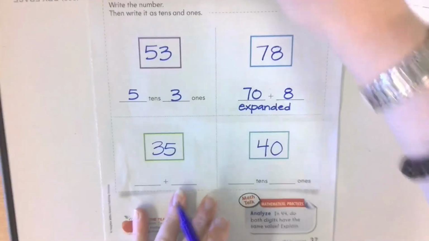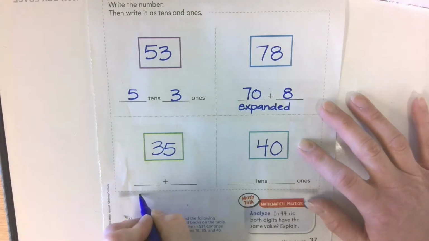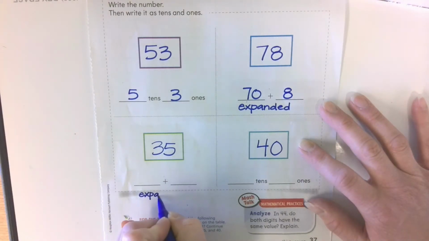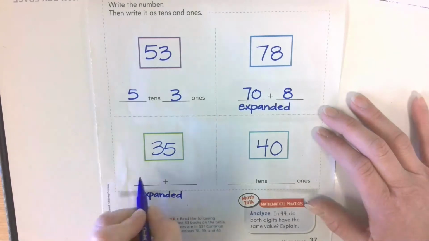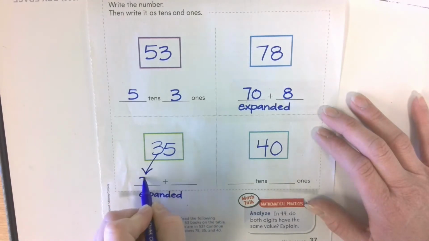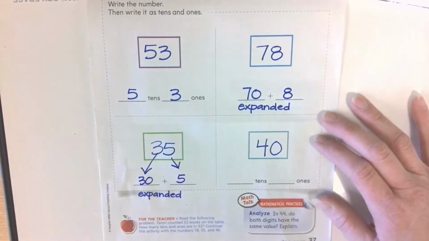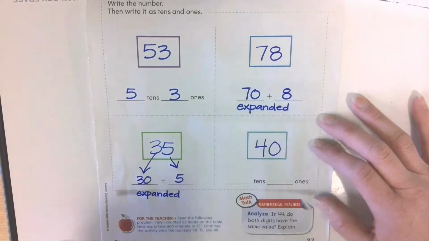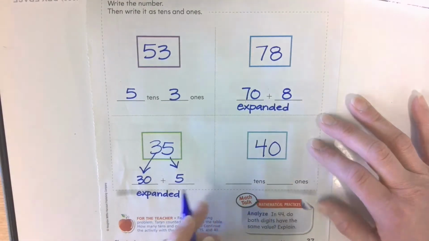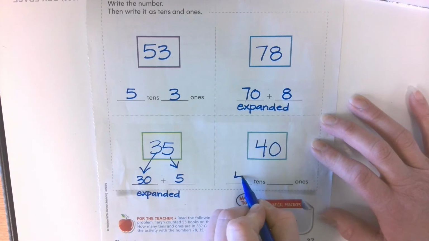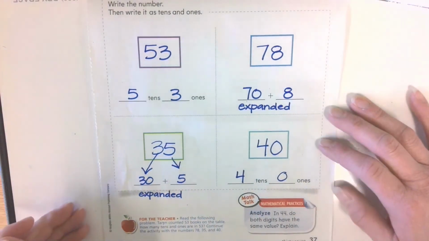If we look at 35, they've given us another addition number sentence. So we're also going to write this in expanded form, which is going to be 30 plus 5. And finally, we have 40, and they've given us this tens and ones chart. So we're going to write it in tens and ones. We have 4 tens and 0 ones.